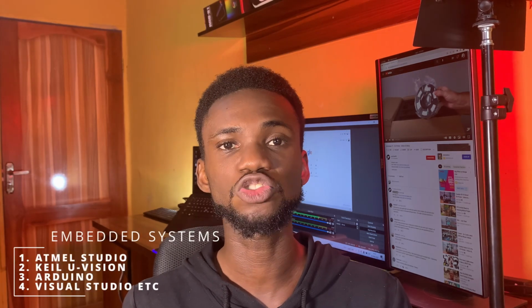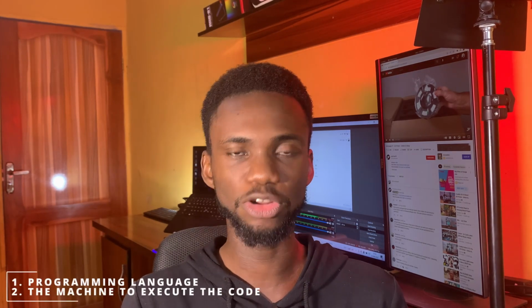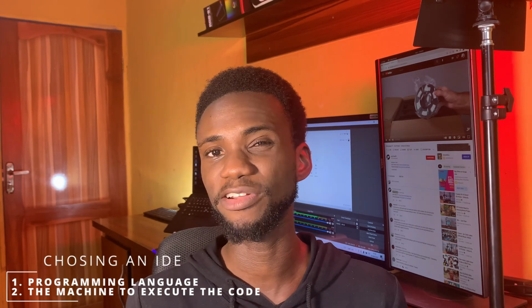If you're writing code that is going to run on a robot or an embedded system, you need an IDE that supports writing code for embedded systems. An IDE like Atmel Studio, Keil uVision, Arduino IDE. If you're writing a program that is going to run on an Android device, then you should go for something like Android Studio or Visual Studio. So the language you are programming in and also the machine you're programming for determines the kind of IDE you would use.